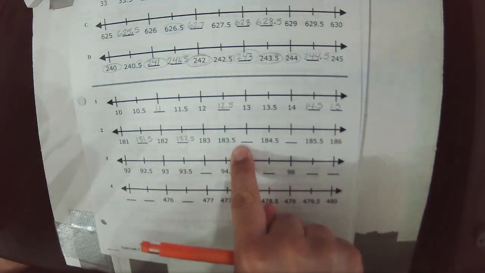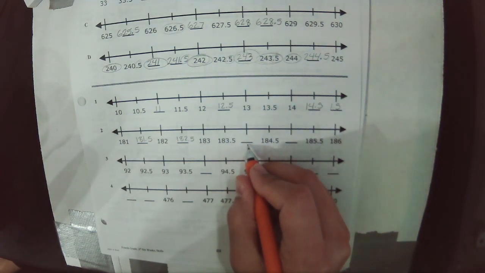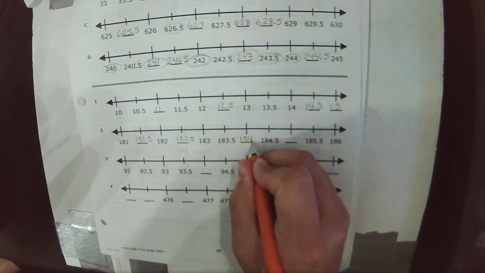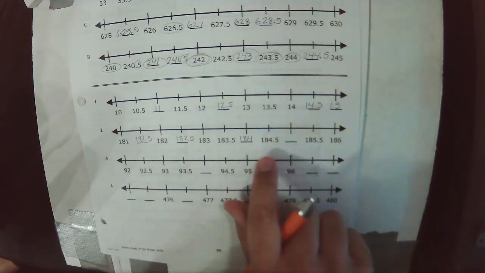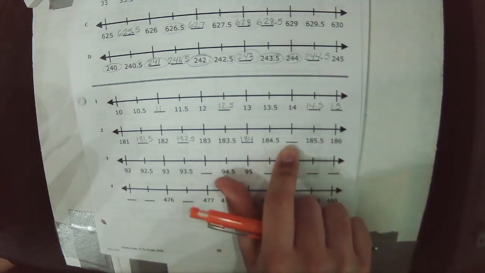Messiah, what number belongs in the third blank? 184. And the last blank for number 2, what number belongs in the last? Violet, what number would I put here?